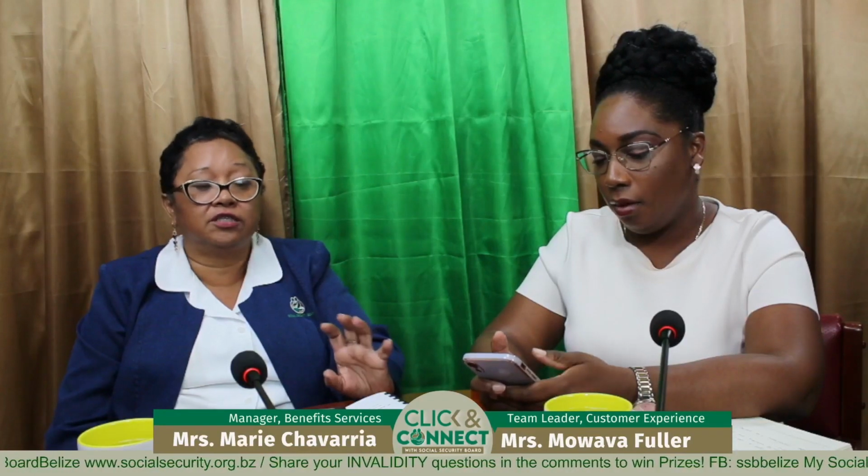No. Medical care is not covered under the invalidity benefit. Under invalidity benefit, it's only the weekly benefit that will be payable if you are entitled to a pension or a grant. Medical expenses are not covered. It's only the benefit based on the number of contributions that you made to the scheme and based on your insurable earnings that you paid throughout the years.